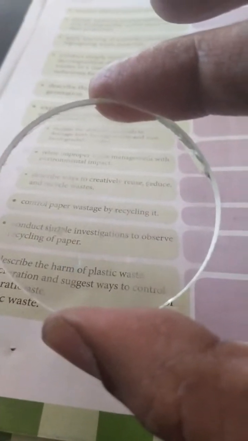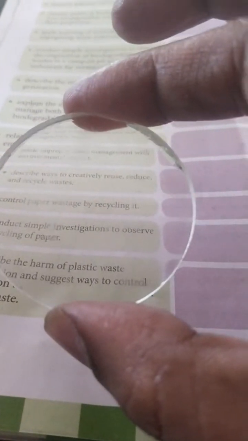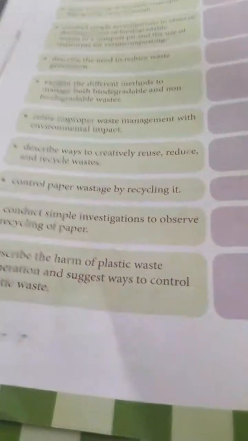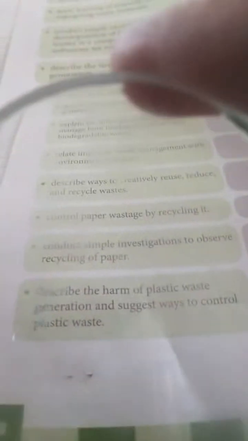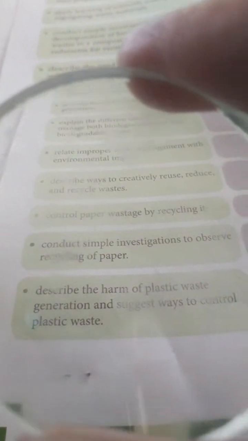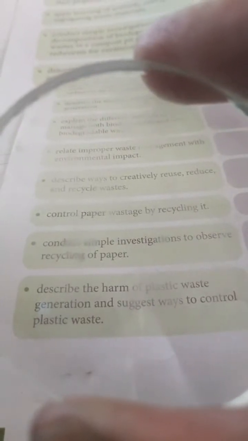The image formed by a concave lens is always virtual and diminished. So, here you can see, virtual and diminished. It is the real fact. By wearing these glasses, we can observe this is a concave lens, and the person will see the far objects. This is the concave lens.